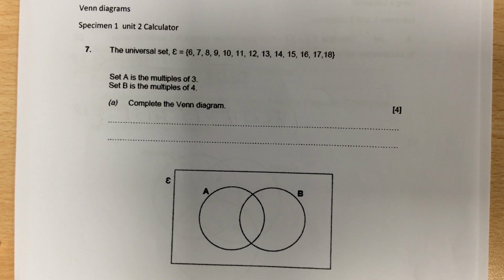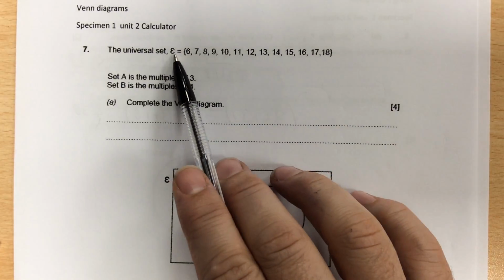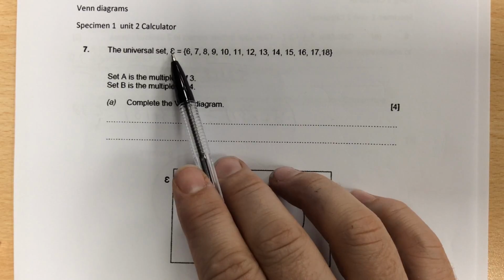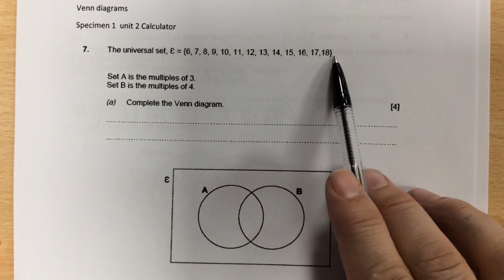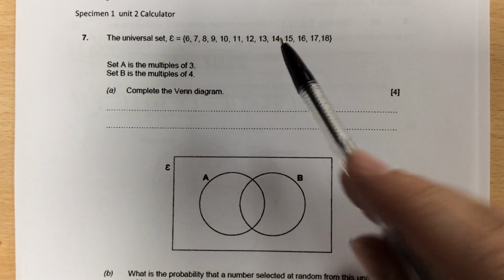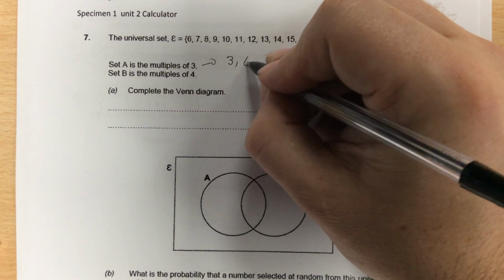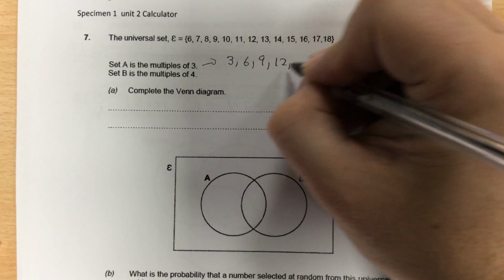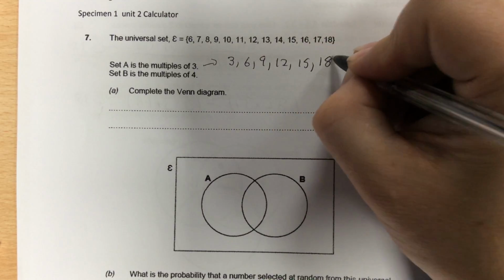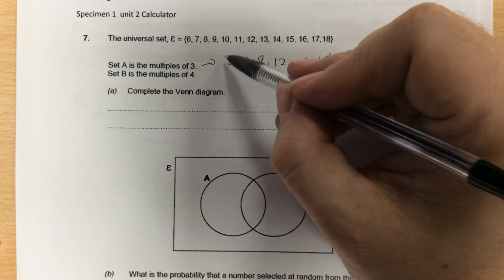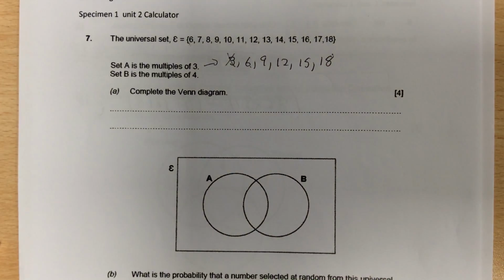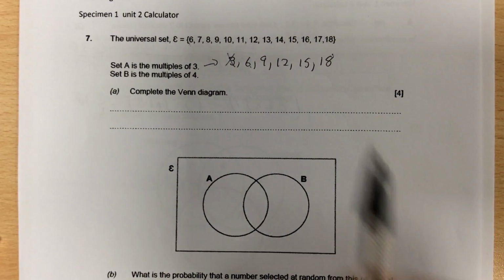Right, Venn diagrams. When you're looking at Venn diagrams, it's telling me that the universal set, so all the numbers here between 6 and 18 included. Set A are the multiples of 3. So multiples of 3 are your 3 times table, which is 3, 6, 9, 12, 15, and 18. From my list, there's no 3 in there. So my multiples of 3 are 6, 9, 12, 15, and 18.